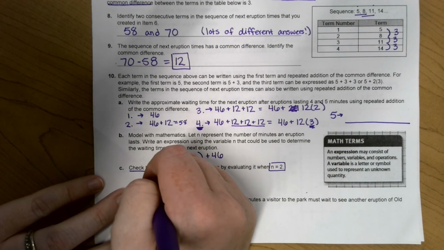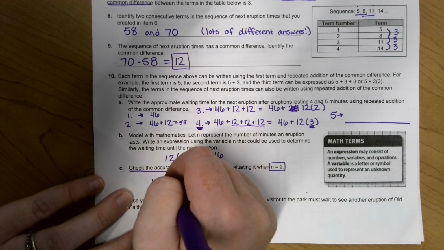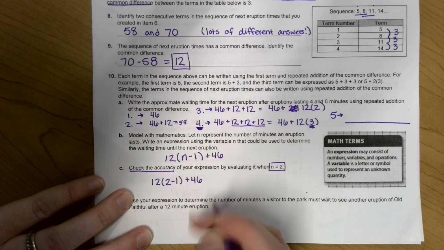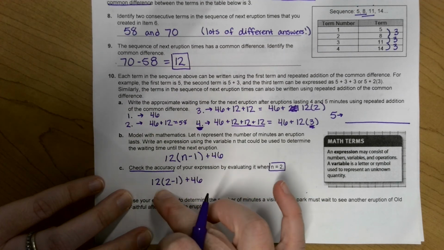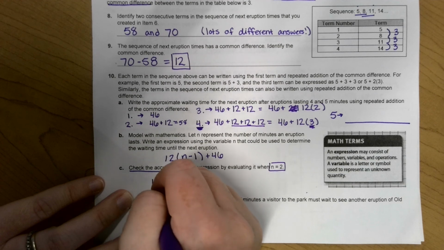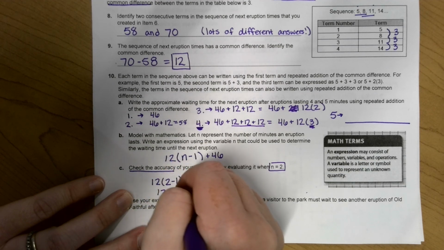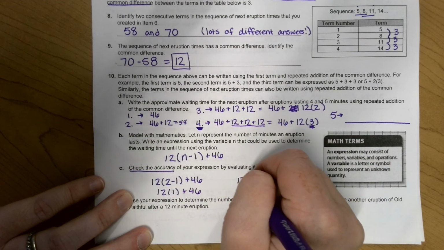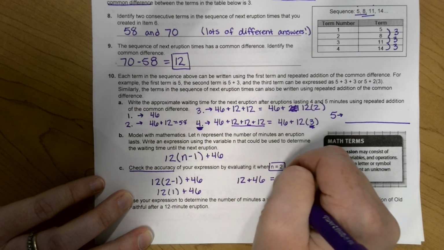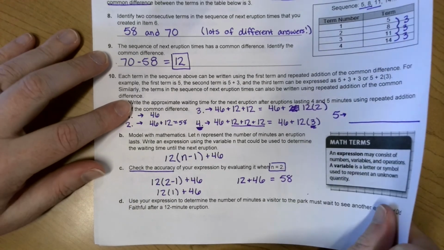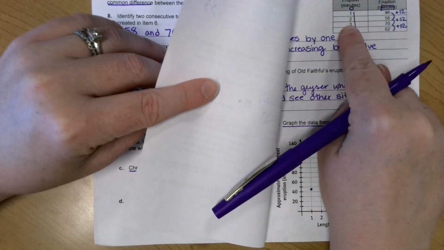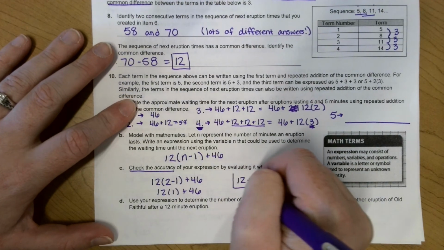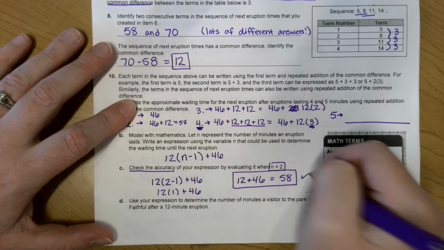So let's try this. We're going to do 12 times 2 minus 1 plus 46. Now follow your order of operations. 2 minus 1 is in parentheses, so that would be 12 times 1 plus 46. 12 times 1 is 12, plus 46 is 58. And if we go back and check our table from earlier, a 2-minute long eruption should have a wait time of 58 minutes. Okay, so our expression is accurate.